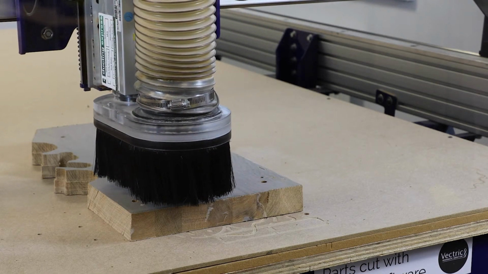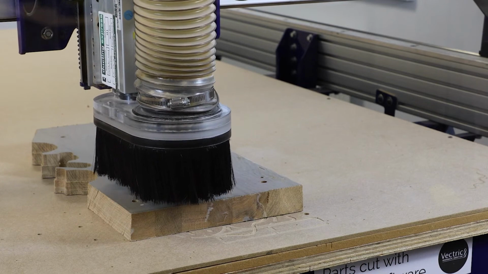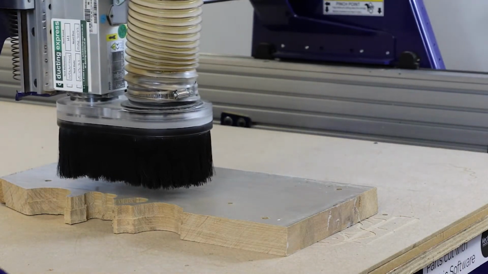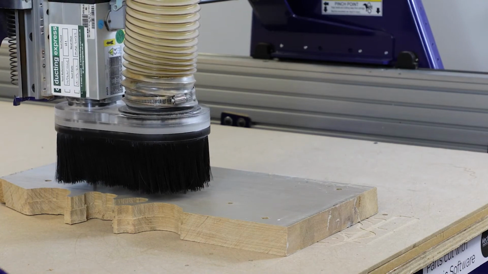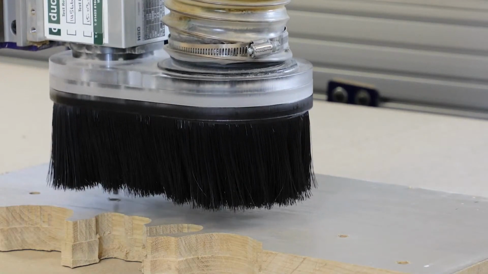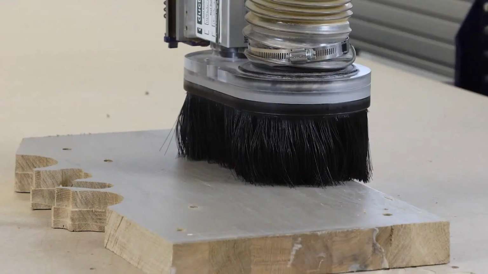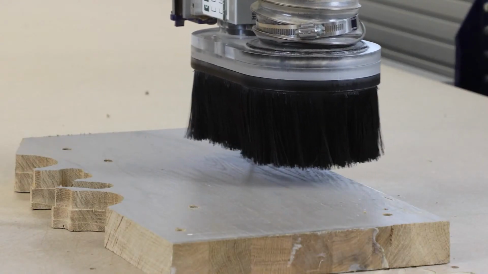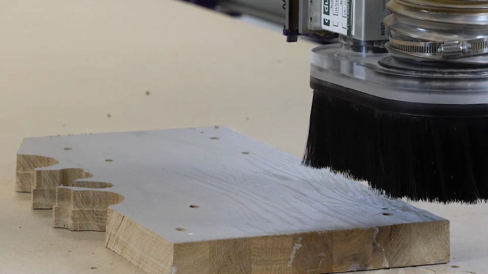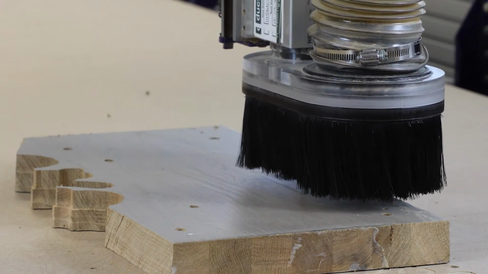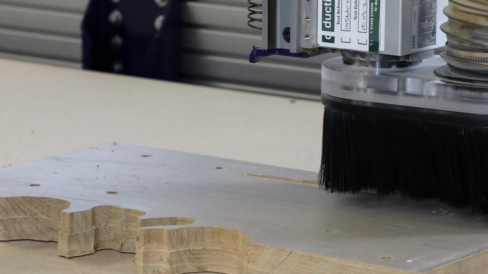Now, one of the things I didn't mention when we were looking at the base was that there's an extra component in the component tree, and it is a zero plane that's been merged in. And I'm using this to stop the bit, the 3D roughing and the 3D finishing bit, from going down too far off the edges of my base. I didn't want it to plunge right to the bottom of my material. That would be bad for my bit.